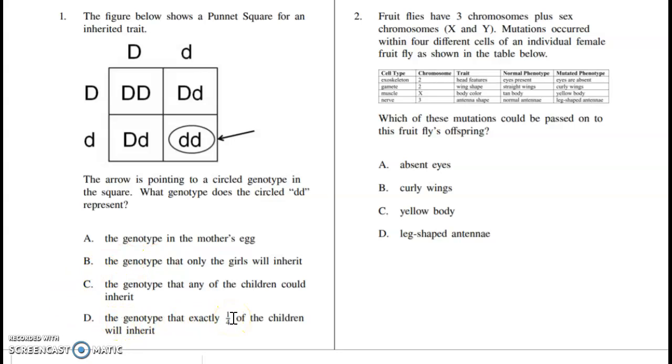Don't let this confuse you. Yes, it is 1 out of 4. 1 out of 4 in our Punnett square show the little d genotype. But what that means is each and every child has a 1 out of 4 chance of inheriting that genotype. Every single child would have a 2 out of 4 or 50% chance of inheriting the big D, little d, and 1 in 4 chance of inheriting the little d. So even though this says 1 out of 4, don't let that trick you. It really means it's a genotype that any of the children could inherit. It's just telling you that the probability of them inheriting that genotype is 1 out of 4. C would be the correct answer.